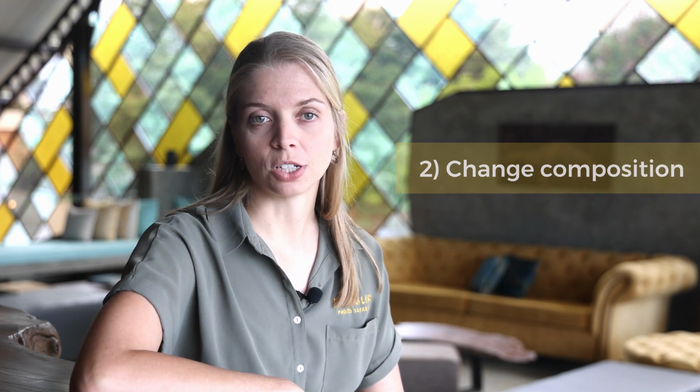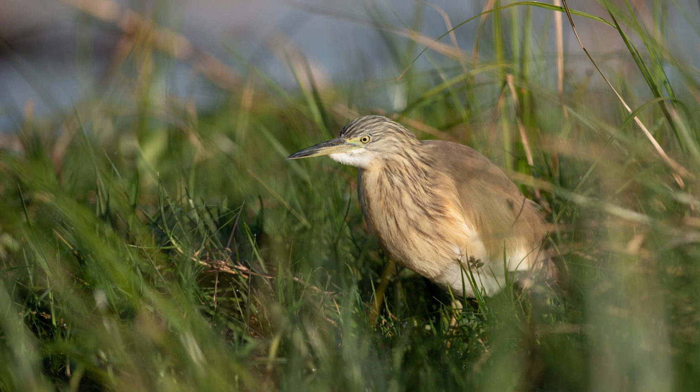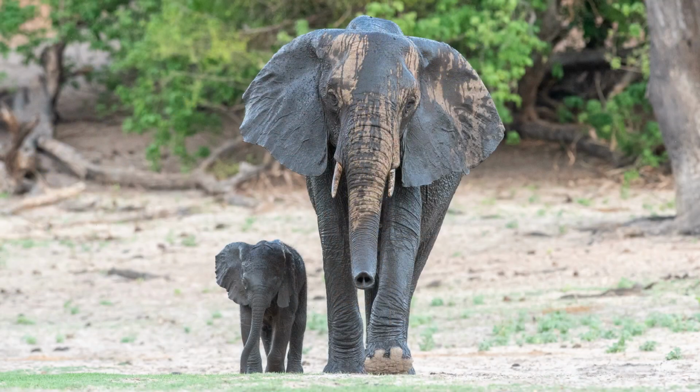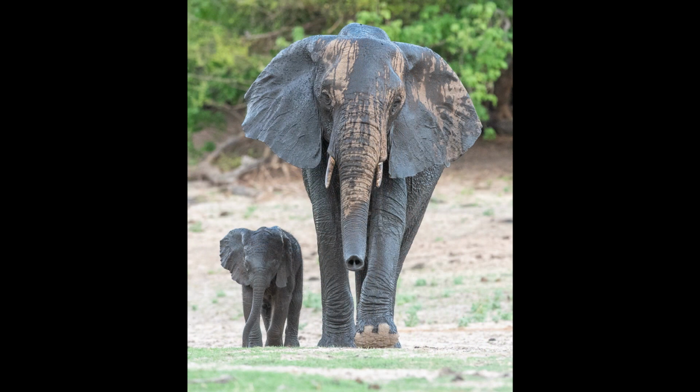Change your composition. If the background distracts, one option is to simply remove it. You can do this by zooming in more to exclude unnecessary distractions or objects. Not only do you remove distractions, but you also get a better bokeh at a longer focal length, as I've just mentioned. Another really easy fix to get rid of distractions in the background is to use a vertical or a portrait composition. This immediately draws attention to your subject and away from the background.